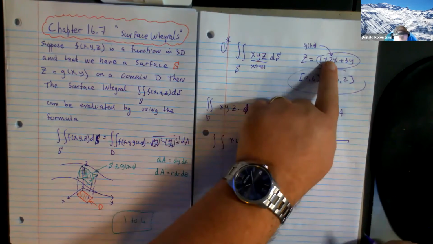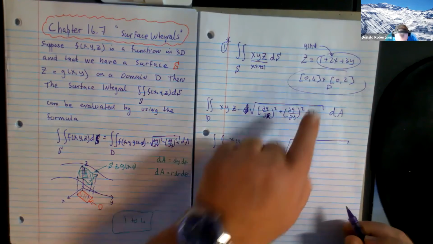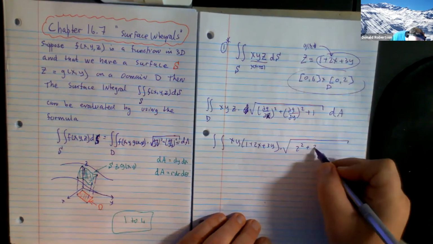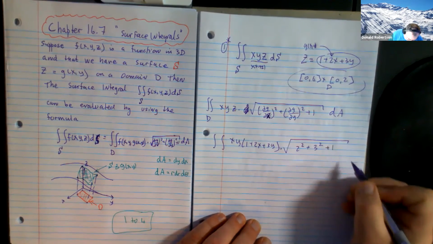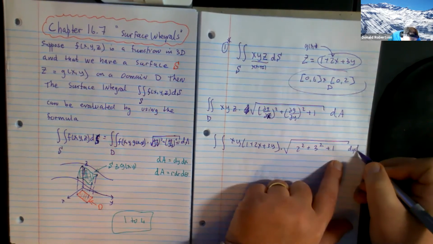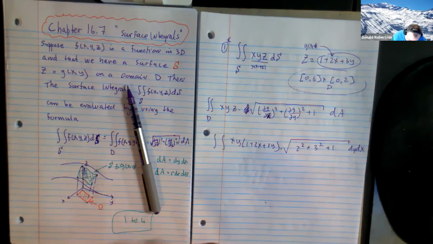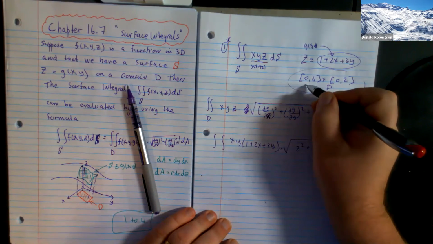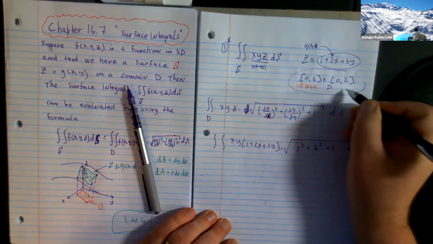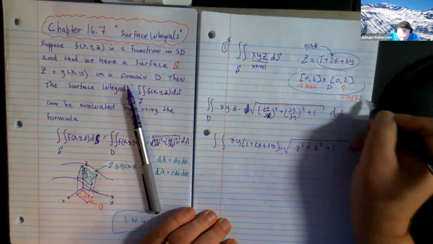If you differentiate this guy with respect to x, you get 2, and then you square it. You do a partial derivative with respect to y, and you get 3, and then you square it, plus a 1. In this case, it looks to me like dy dx would be reasonable. And when you see it written this way, that's basically telling you that x is between 0 and 6. And this piece is telling you that y is between 0 and 2. So that's how you read that notation.